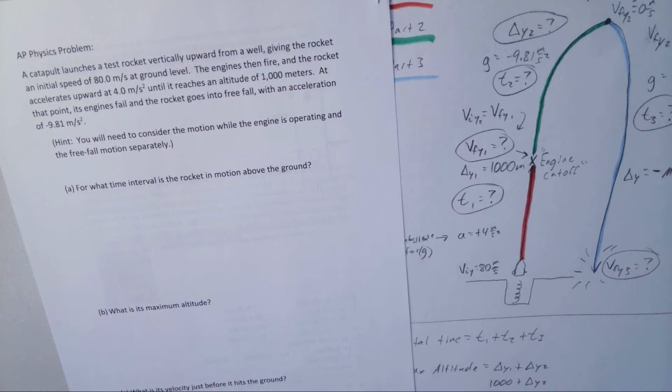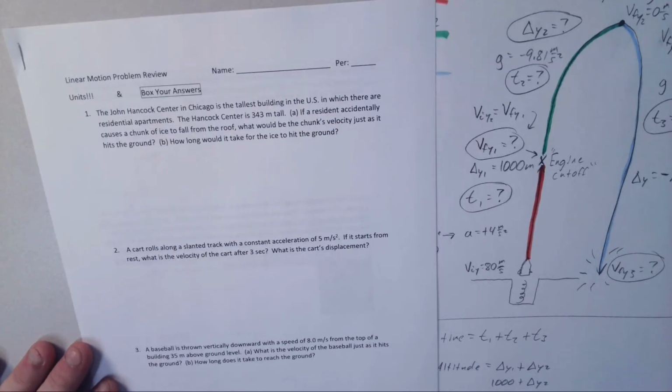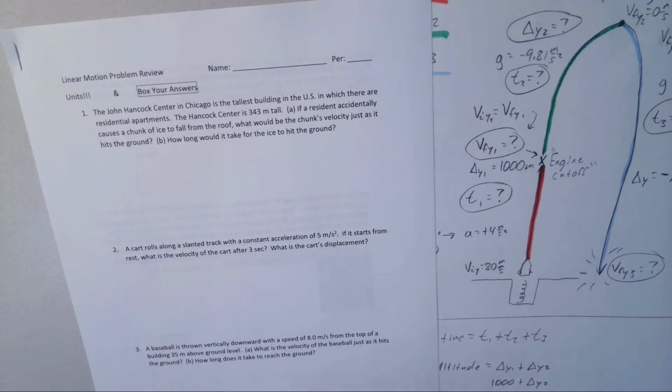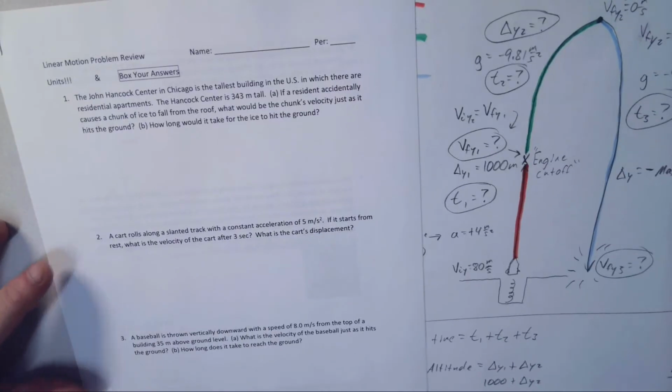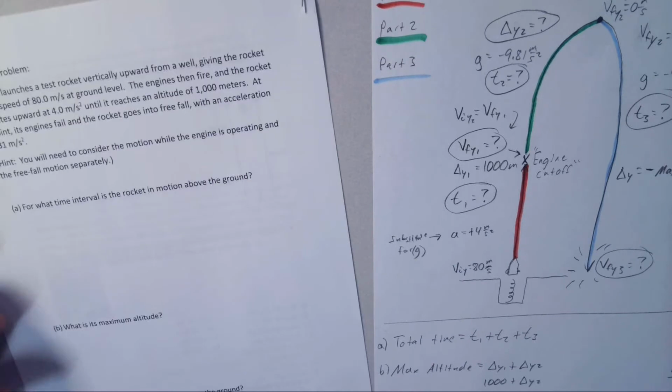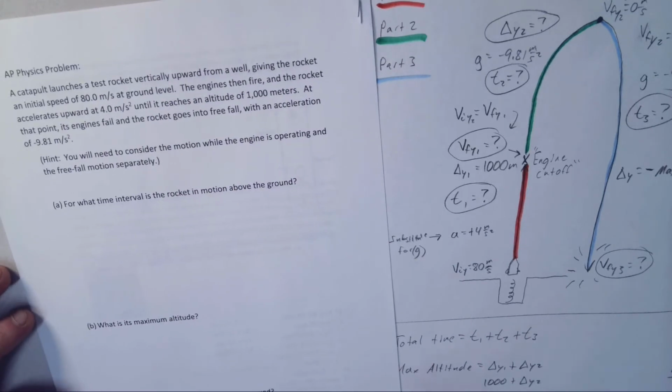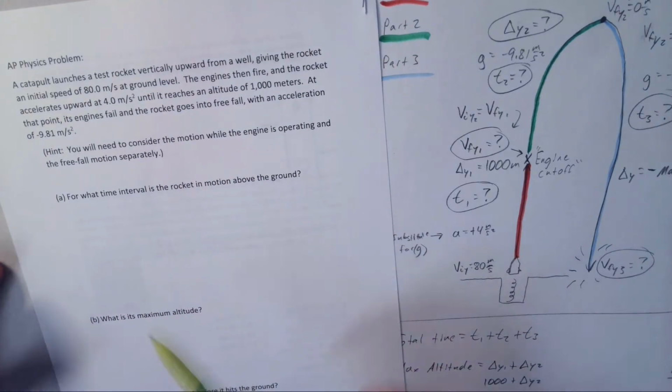Okay, this is a little mini lesson from Mr. Dahlstrom's pre-AP physics class. This is over a problem that is on the back of our linear motion problem review. This is something we went over in class. I also drew a diagram for my students on the board that was much easier to understand than what's going on here. I'll read this through and then I'll talk you through this whole diagram.